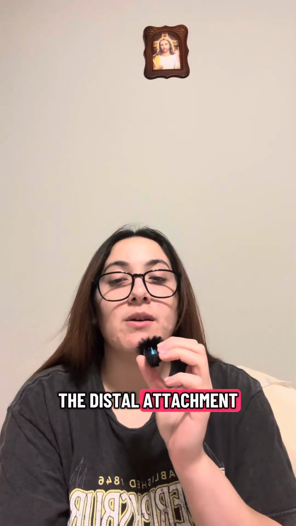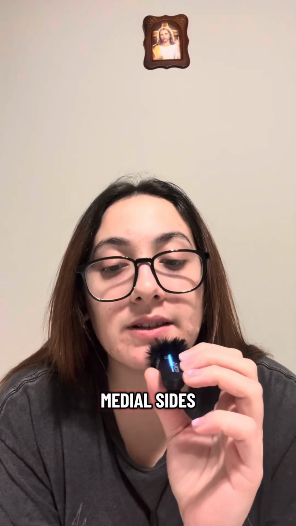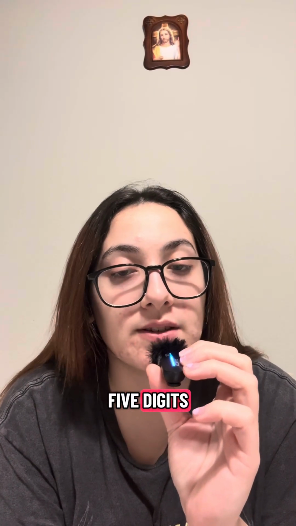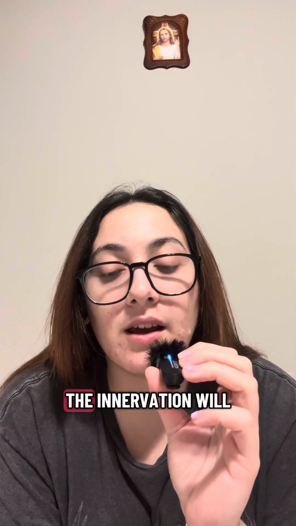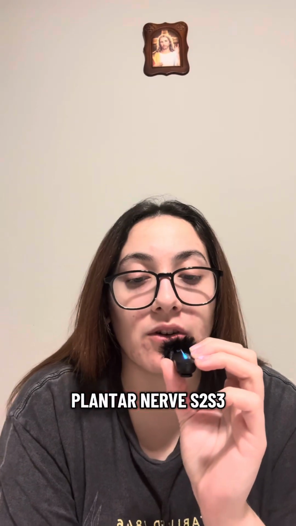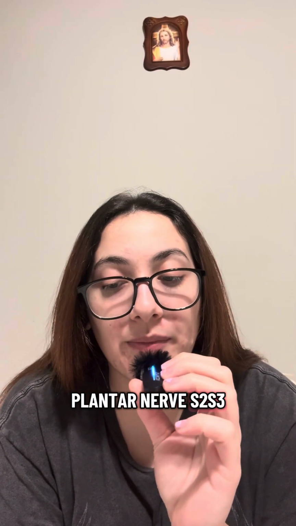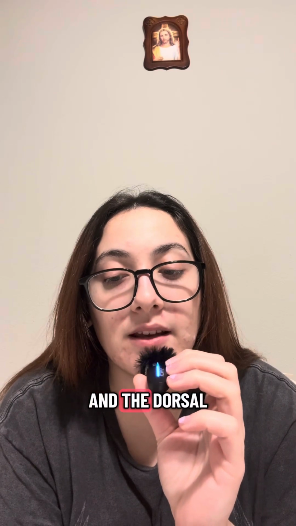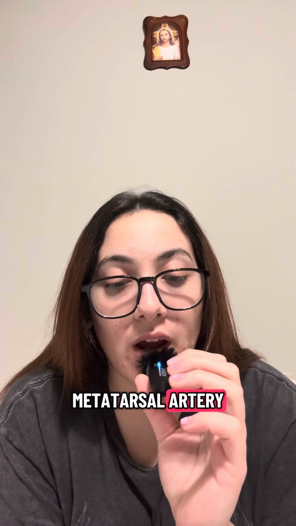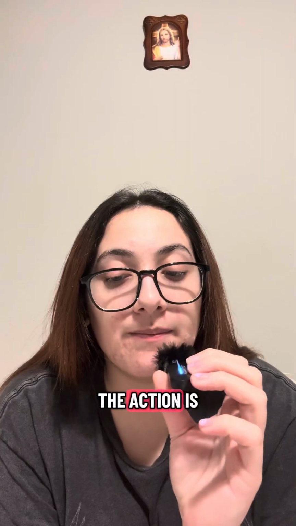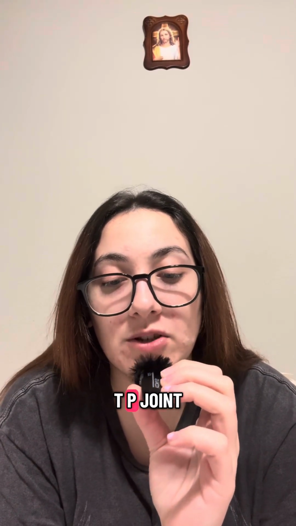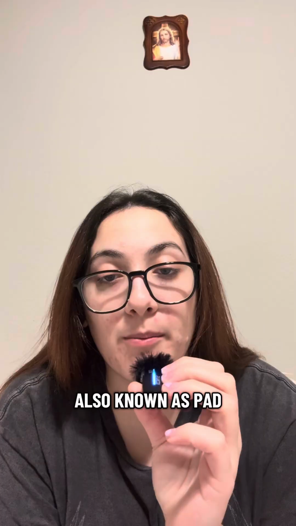The distal attachment will be the medial sides of the bases of the phalanges of 3 through 5 digits. The innervation will be the lateral plantar nerve, S2, S3. The blood supply will be the plantar artery and the dorsal metatarsal artery. The action is that it adducts digits 2 through 4 and flexes the MTP joint, also known as PAD.